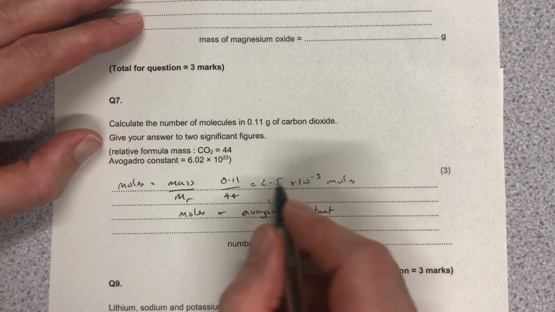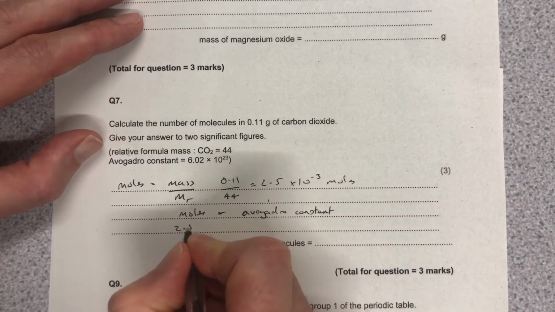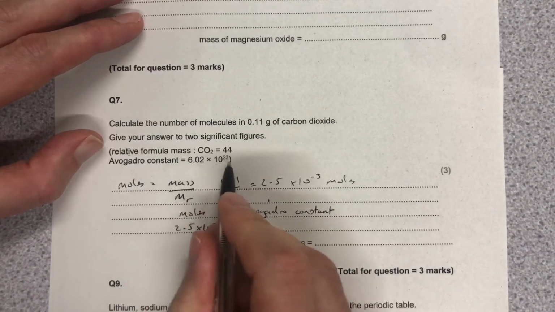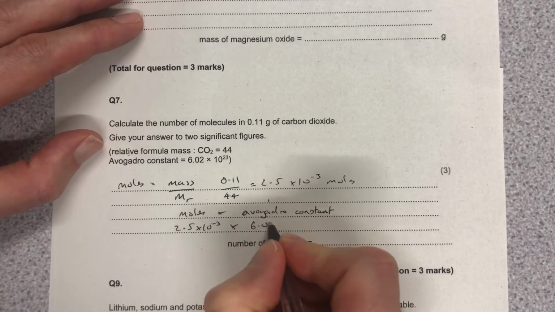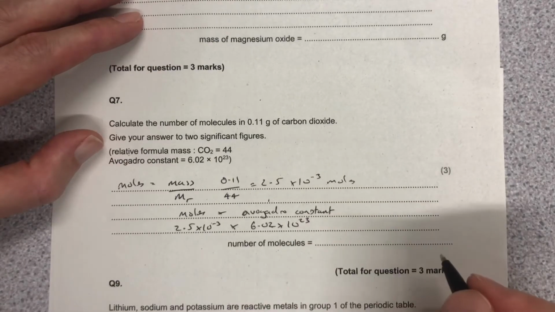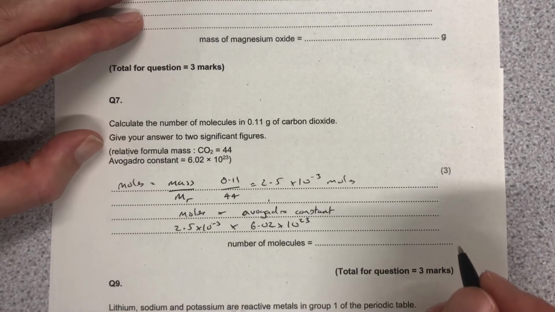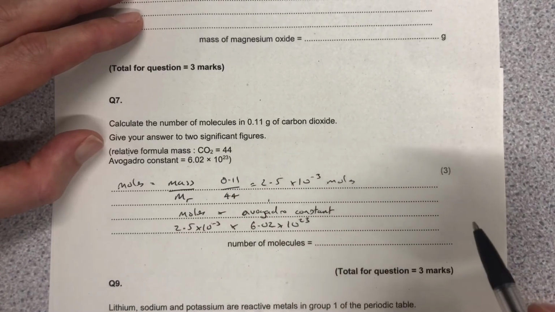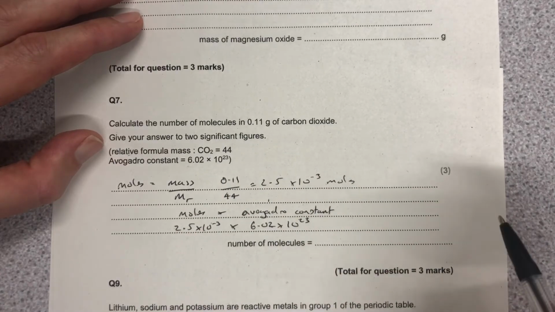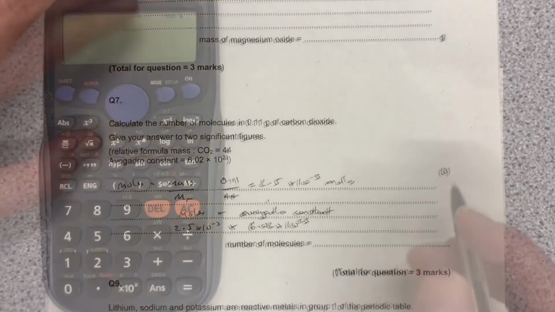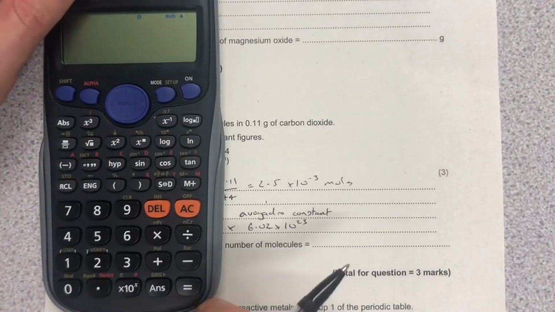So, how many moles? It was 2.5 times 10 to the minus 3, multiplied by the Avogadro constant, 6.02 times 10 to the 23. And that's why these are difficult questions, not because the concept's hard, although the concept is hard because the Avogadro constant is so massively big. It's just a number that's too big to appreciate. A dozen you can appreciate, you see. What makes this hard is actually the numbers are very large and we have to put those numbers in a calculator accurately. So entering this in the calculator is the difficult thing.